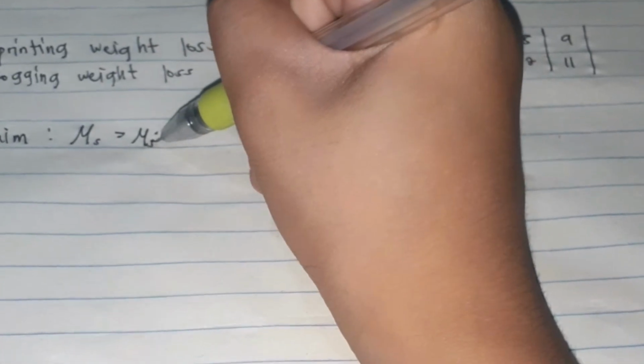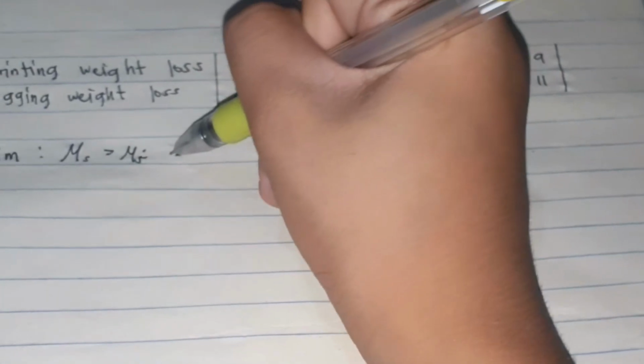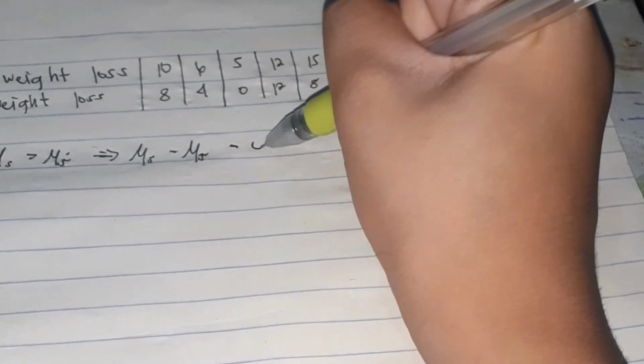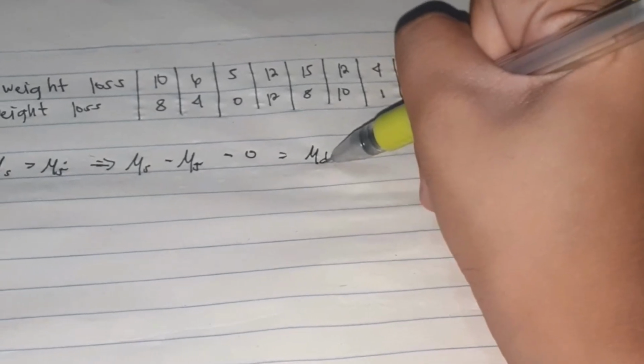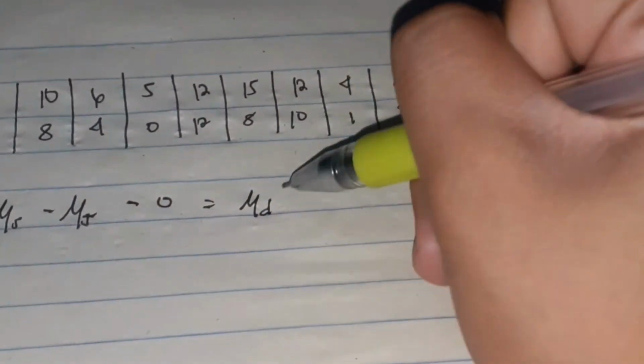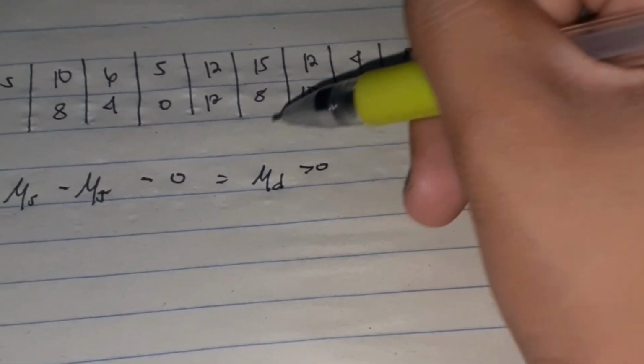Let's do that over here. Mu S minus mu J equals mu D is greater than 0. Now we have to show H0 and HA.